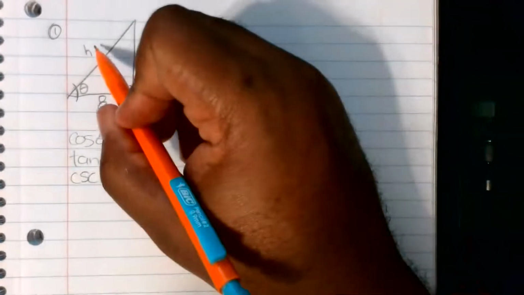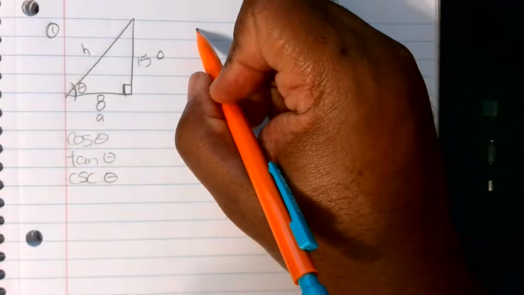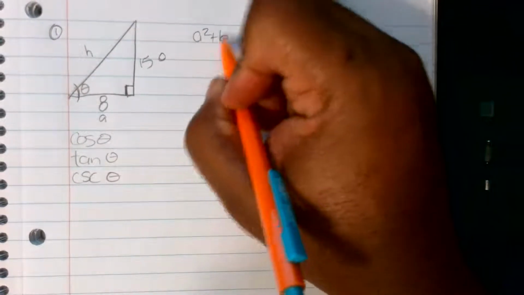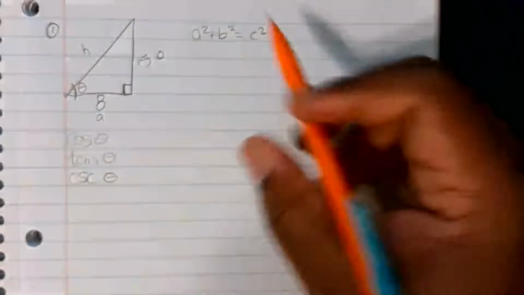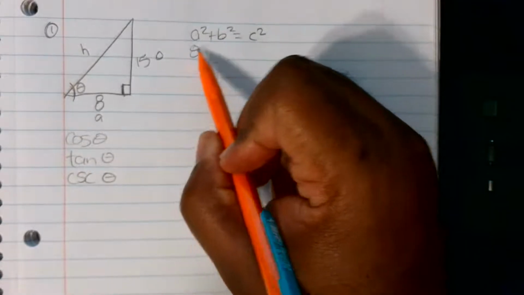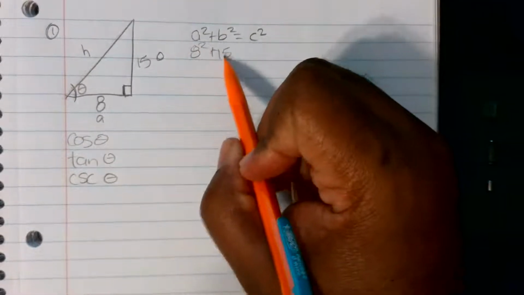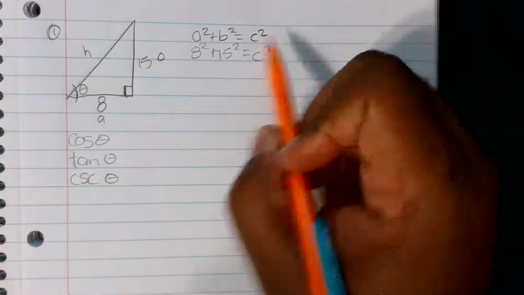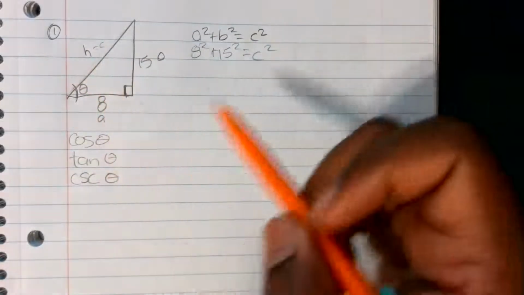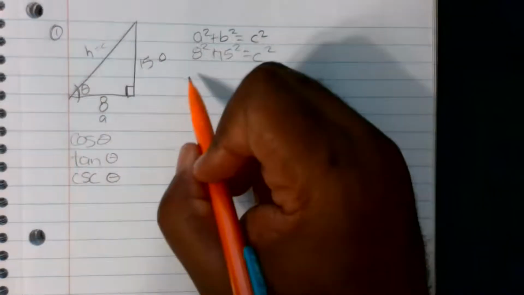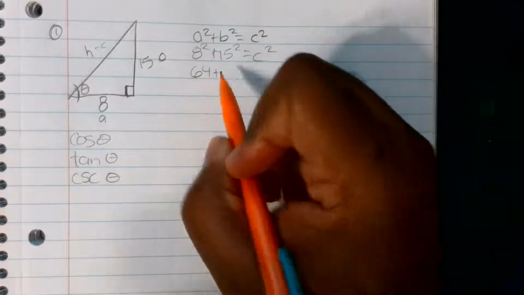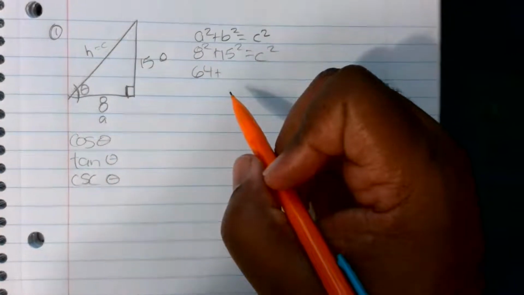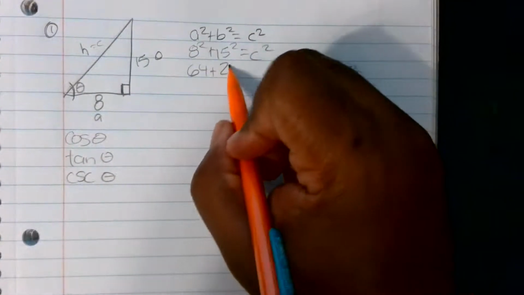So we'll just say a squared plus b squared is equal to c squared. So 8 squared plus 15 squared is equal to c squared. The hypotenuse is normally c. All right, so that's 64 plus 15 squared is 225.